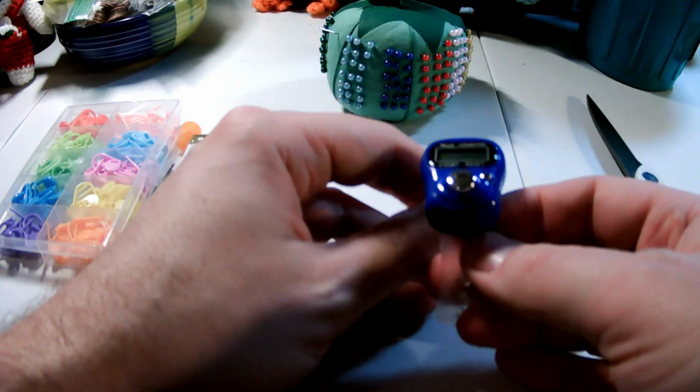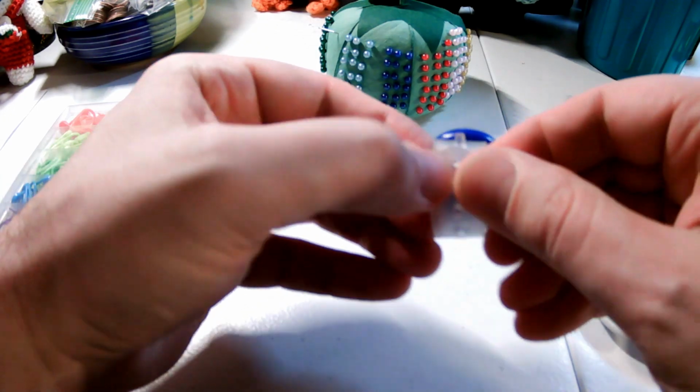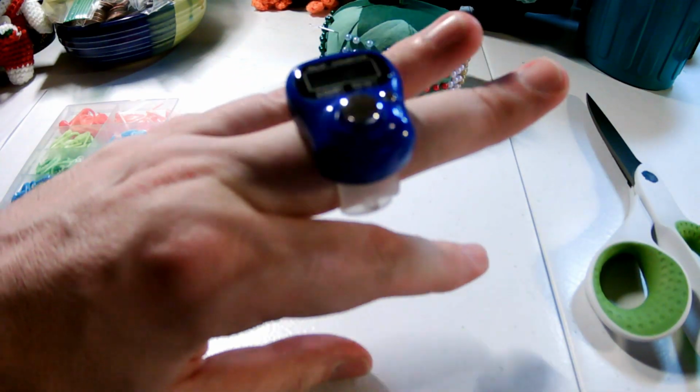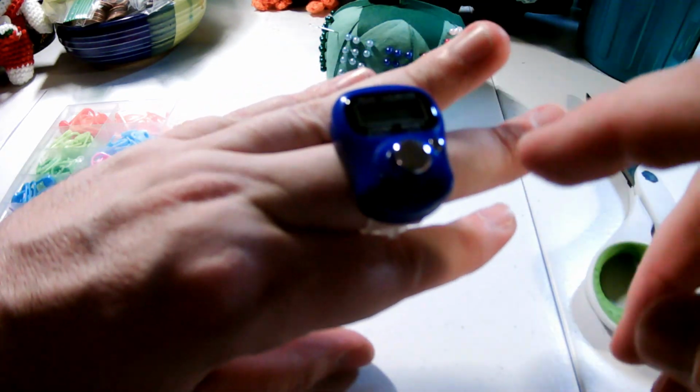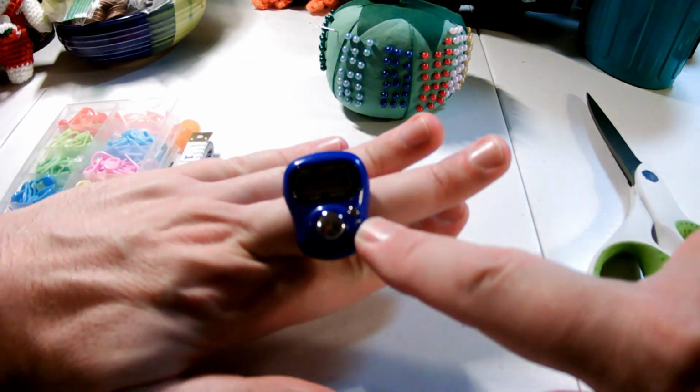Next, and this one is my absolute favorite tool. This is a stitch counter or a row counter, and it goes like a ring around your finger. When I first started using these, I would put them around my middle finger, but then I found that when I was crocheting the hook would hit this, and the buttons are so close together, like this reset button right here. I don't know how well you can see that.